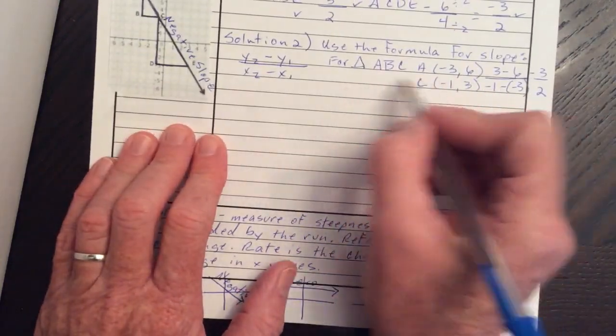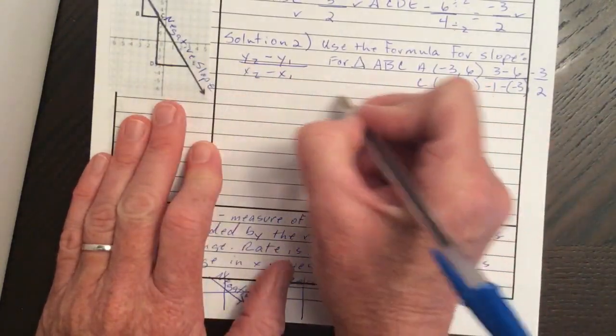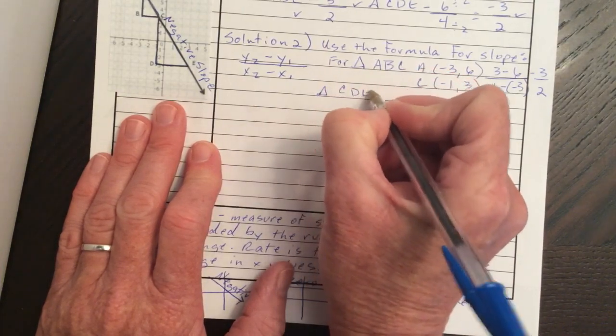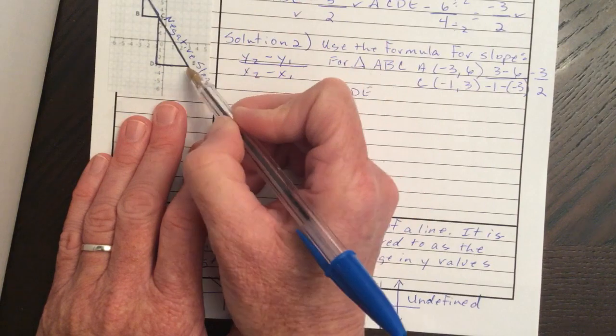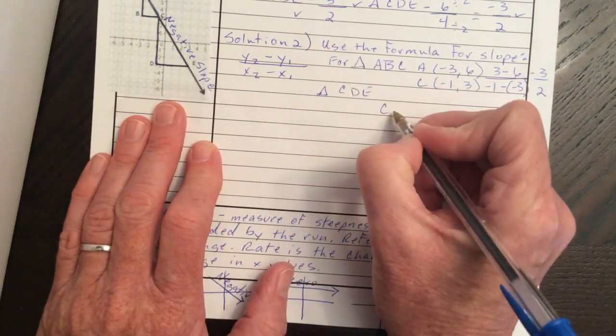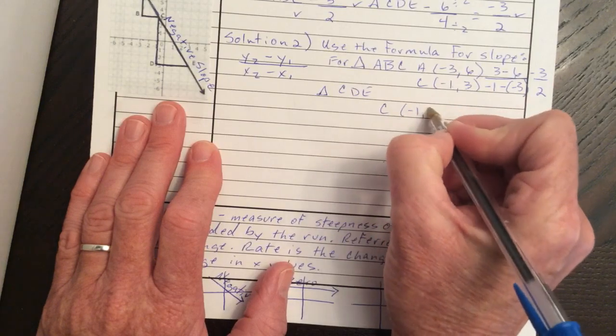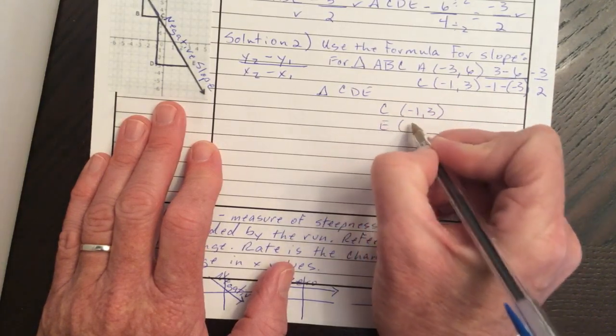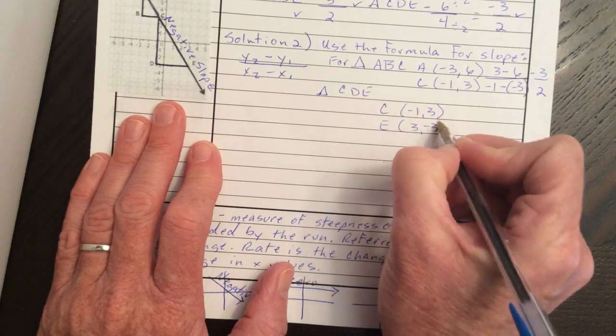But just so you see what we're doing, for triangle CDE, we will pick C and E. So for point C, let's use -1 and 3. And point E, we will use 3 and -3.